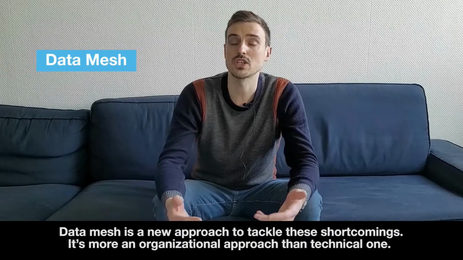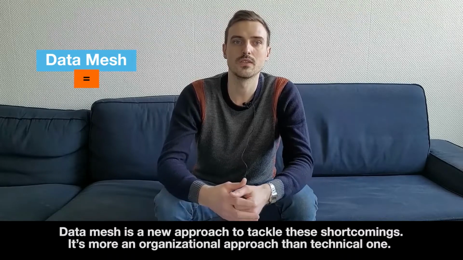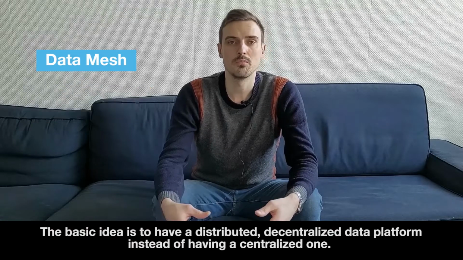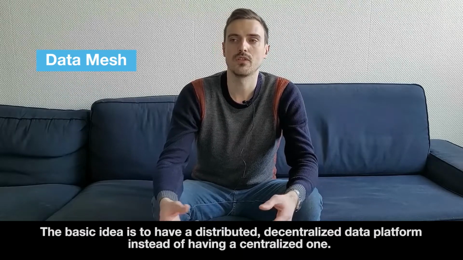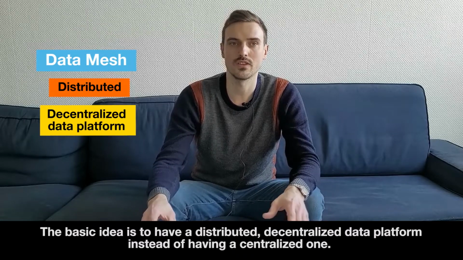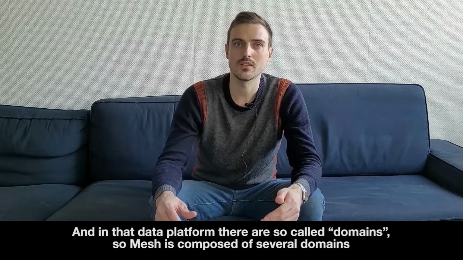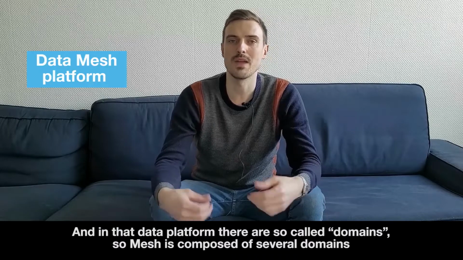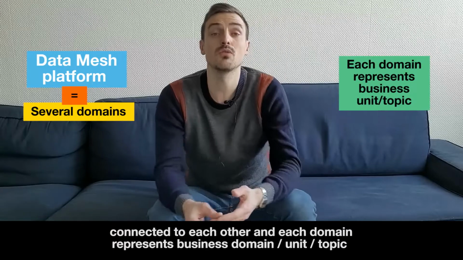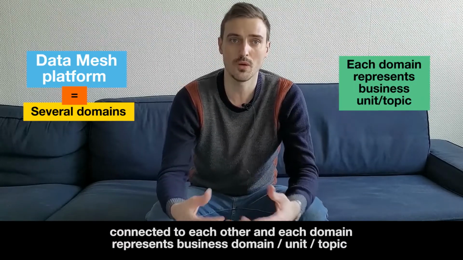The data mesh is a new approach to tackle these shortcomings. It's more an organizational approach than a technical one. And the basic idea is to have a distributed, decentralized data platform instead of having a centralized one. And in that data platform, there are so-called domains. So a mesh is composed of several domains connected to each other. And each domain represents basically a business domain or a business unit or a topic.